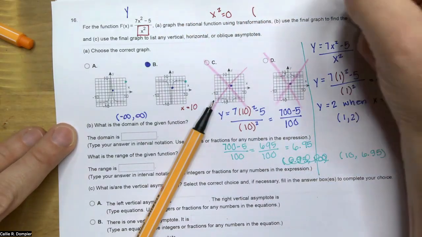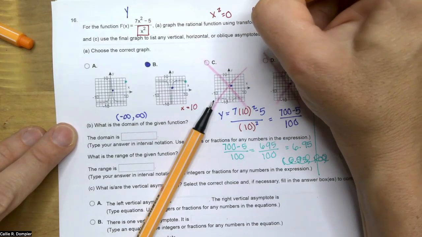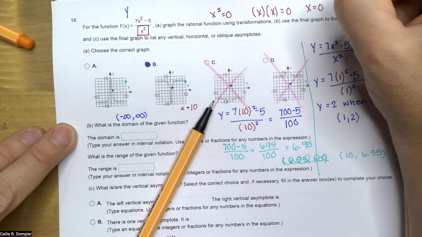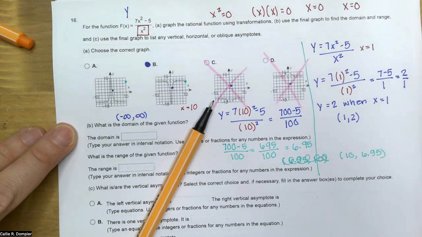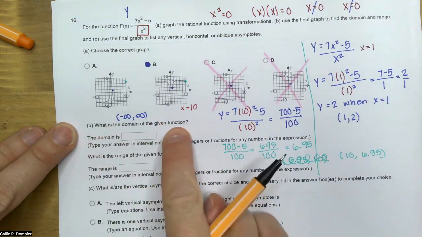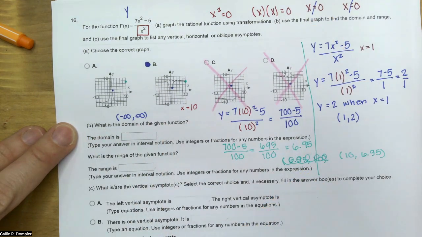setting it equal to 0 and solving for x. So x squared equals 0. X squared you can even factor into x times x equals 0. Take each of those, x equals 0 and x equals 0. Solve them for x, which they already are, and then eliminate those. So the domain is all numbers except 0.